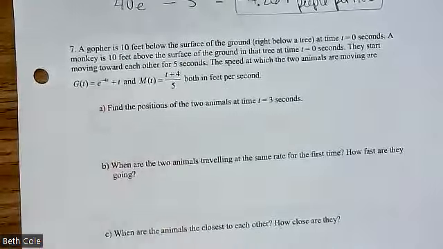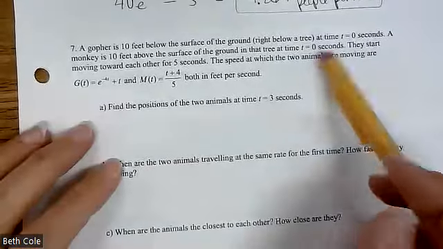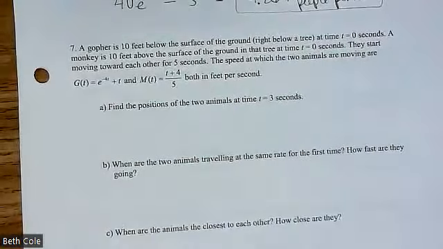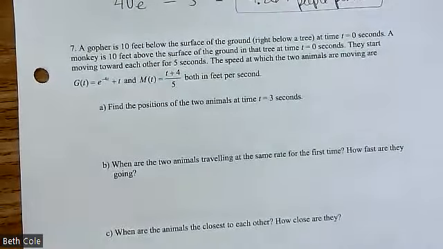All right, what is important about this problem is initial position. It's where they both start. Every once in a while, the AP exam will give you extra information you don't need. It will never be an initial condition. If they give you one, you have to use it. That will never be extra, okay?